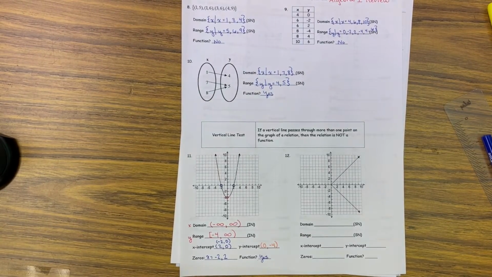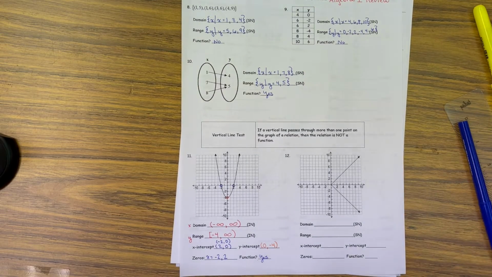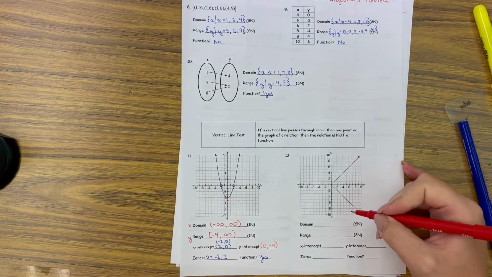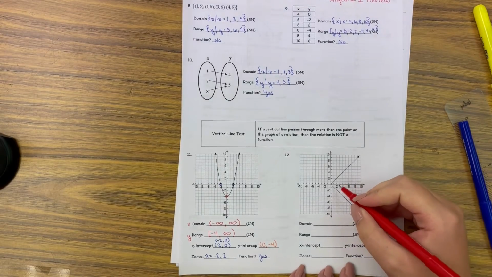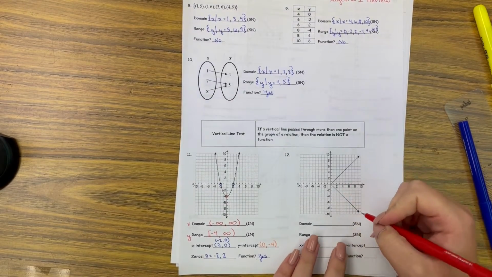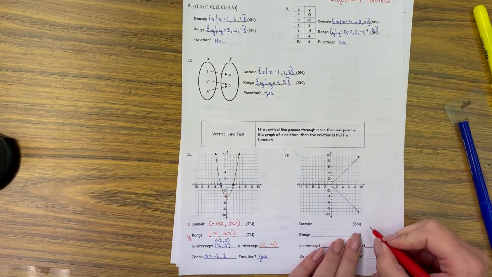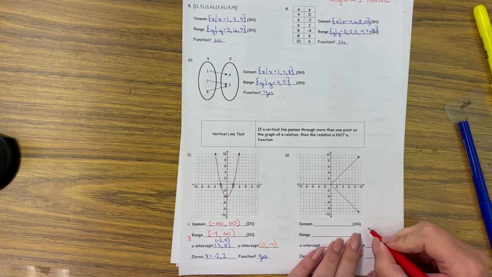Let's go ahead and continue our functions notes. I already did number 11 for you. Let's go ahead and start with number 12. Number 12 is telling us to write this in set builder notation, but I find it easier to start with interval notation and then turn that into set builder notation. So that's how I'm going to approach this.